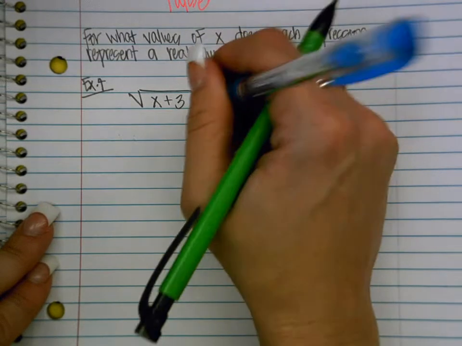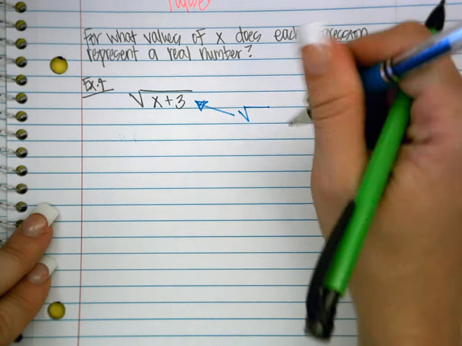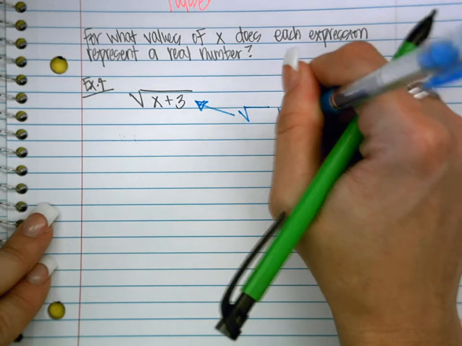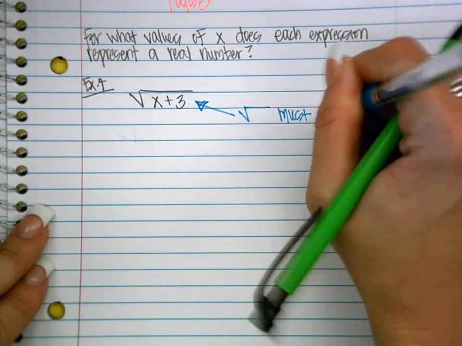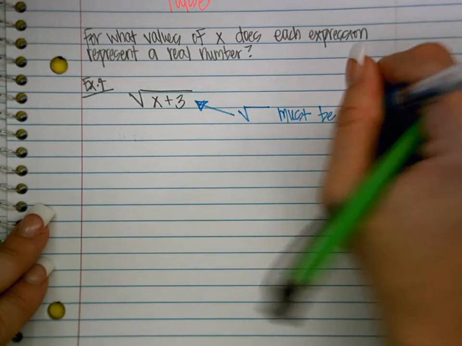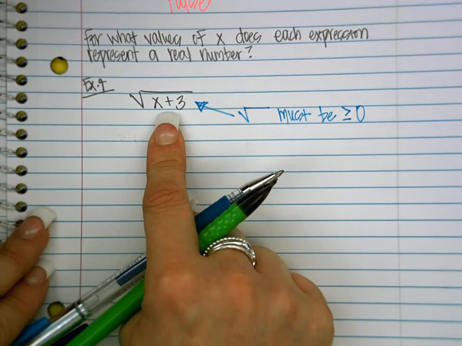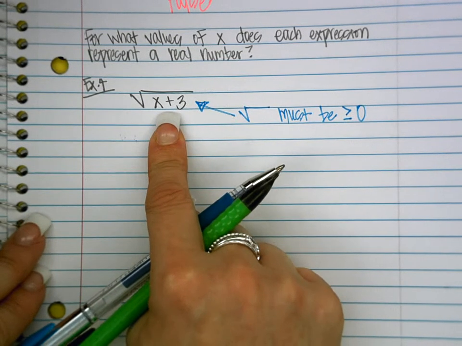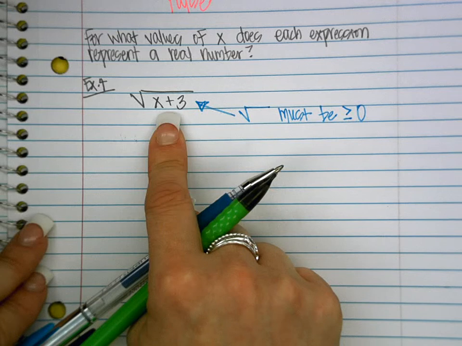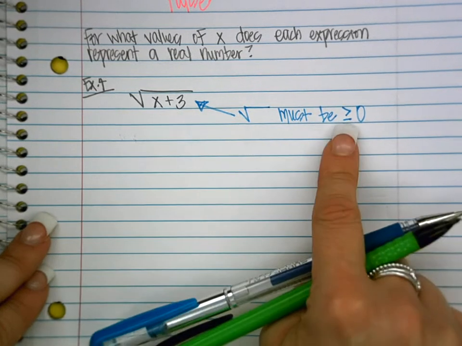What did we decide? That the radical must be what? Whatever's underneath the radical must be what? We wrote it on the page before this. Greater than or equal to 0. It's okay to get the square root of 0, right? Is it okay to take the square root of a negative number? No. Can you take the square root of a positive number? Yes. So that's how we came up with must be greater than or equal to 0.